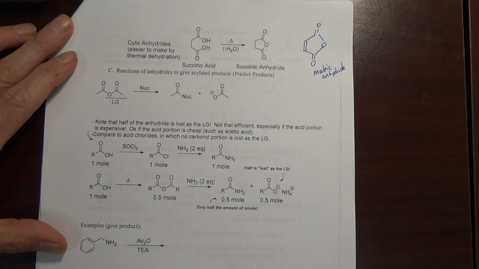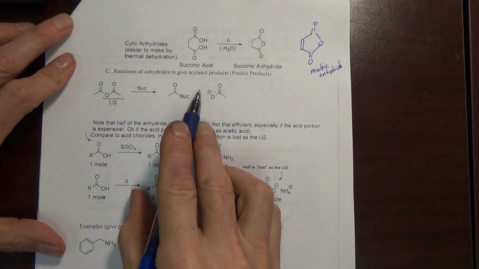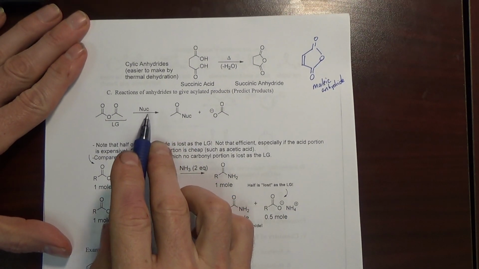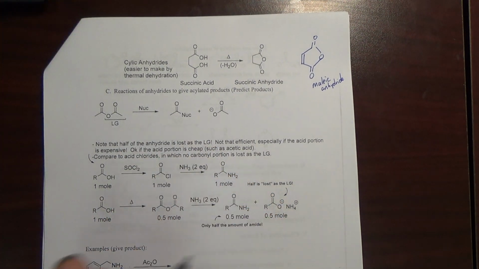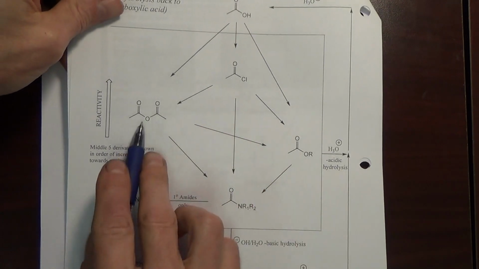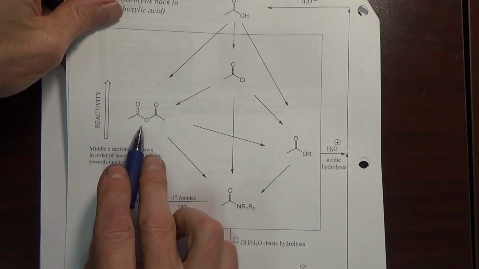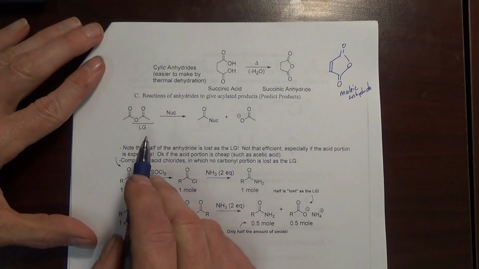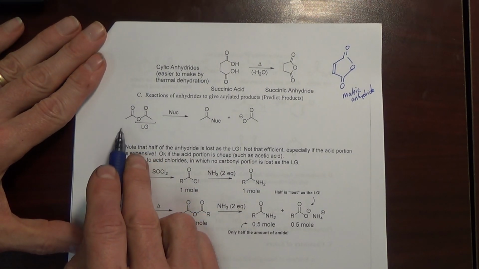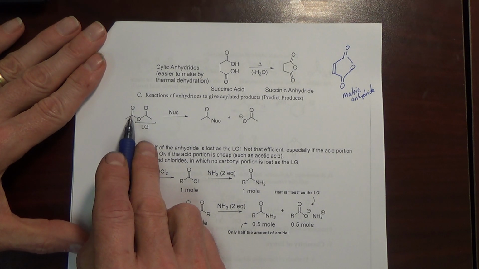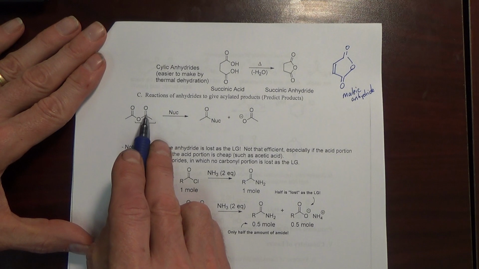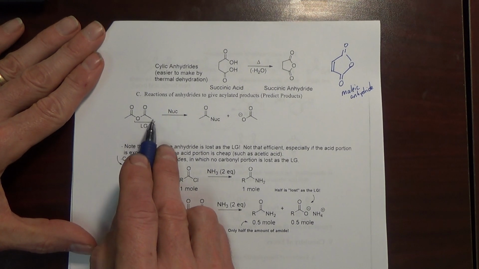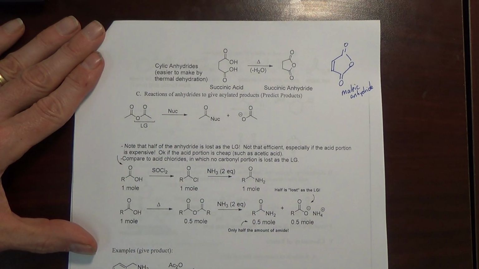Now, what about reactions of anhydrides? Well, they react a lot like acid chlorides, but they're not quite as reactive. They sit a little bit lower here. What we also have to understand is you typically attack one carbonyl, and the oxygen and the remainder, the other carbonyl, all that serves as the leaving group from one carbonyl.